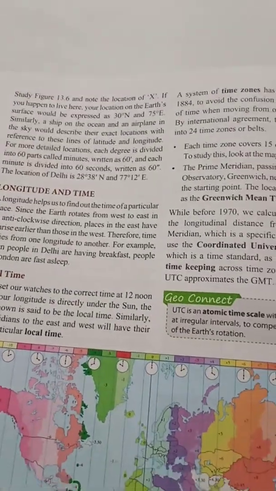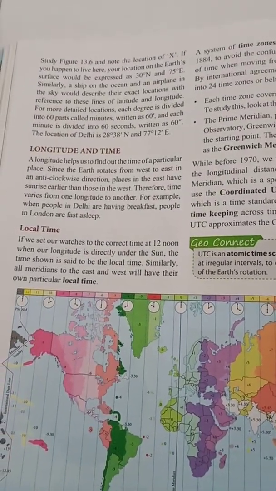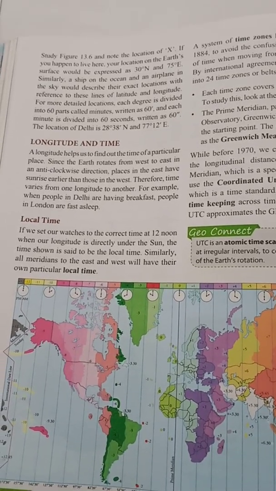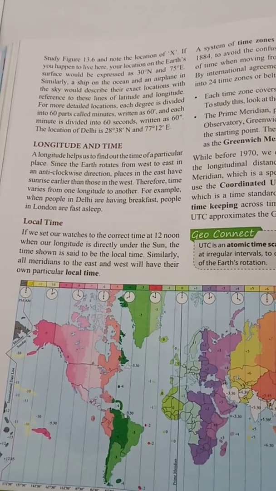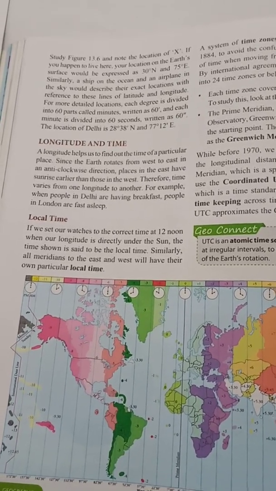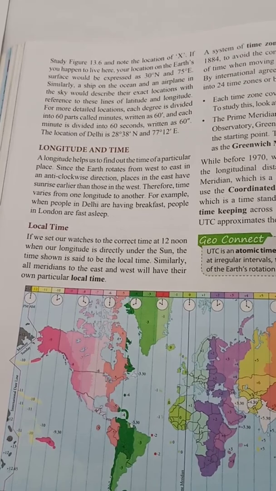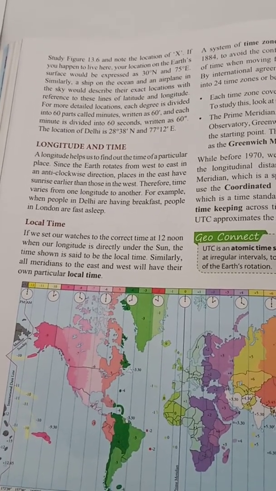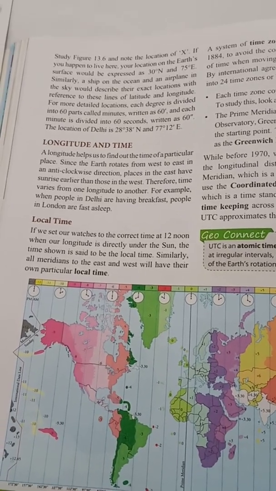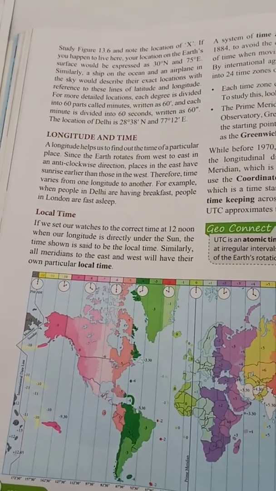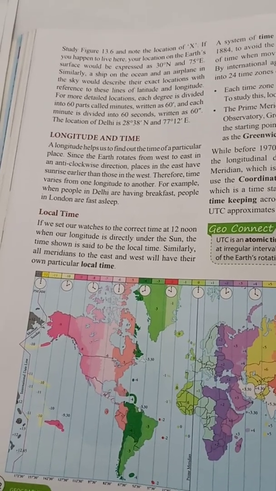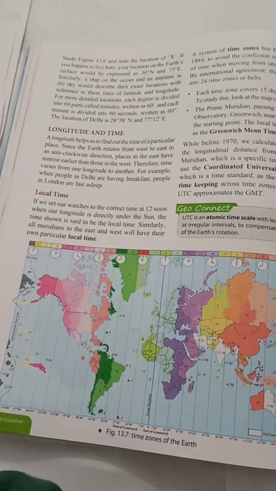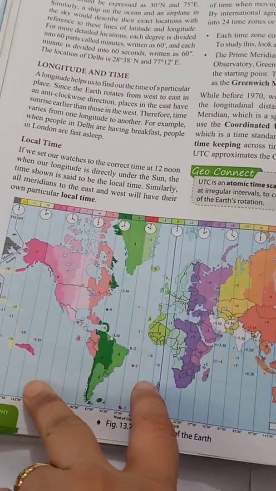Now, longitude and time. A longitude helps us find out the time of a particular place. Since the earth rotates from west to east in an anti-clockwise direction, places in the east have sunrise earlier than those in the west. Therefore, time varies from one longitude to another. For example, when people in Delhi are having breakfast, people in London are fast asleep. We all know about this time variation for the full map.